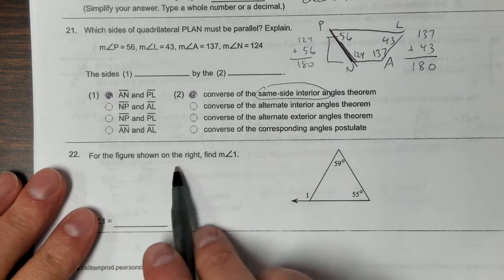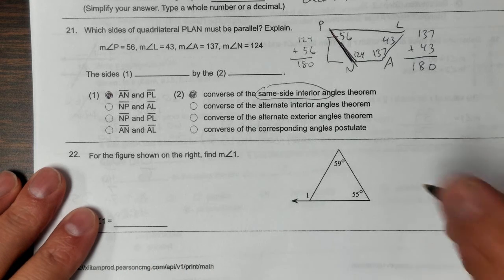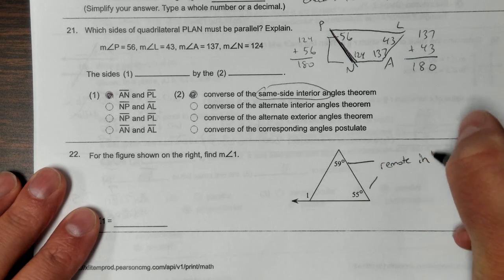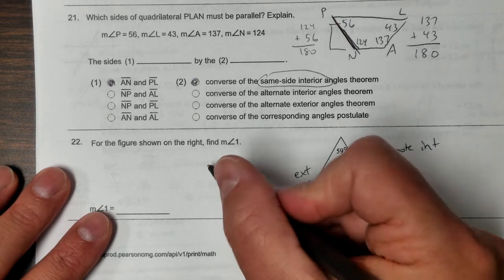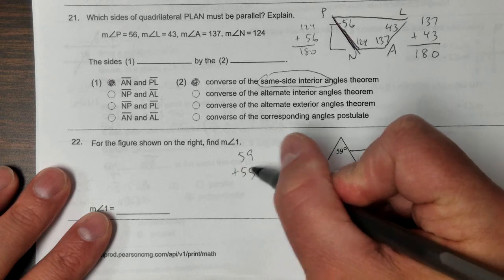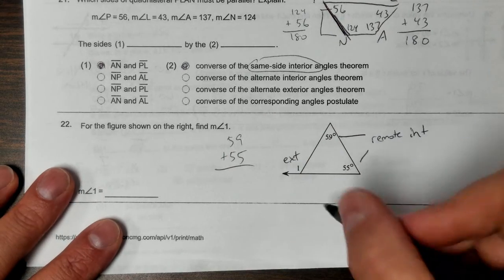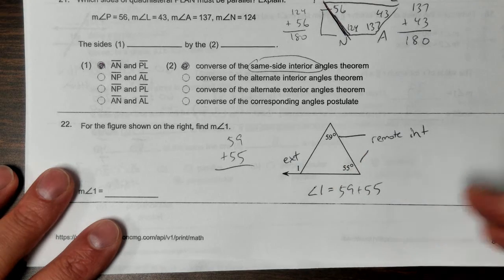Okay, on 22, this is more simple. Remember, these would be your remote interior, and this is your exterior. And basically, you just add those numbers together, 59 plus 55. If you want to be more official and set it up, you could have said angle 1 equals 59 plus 55.